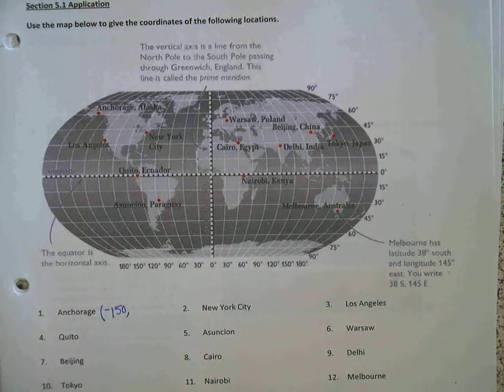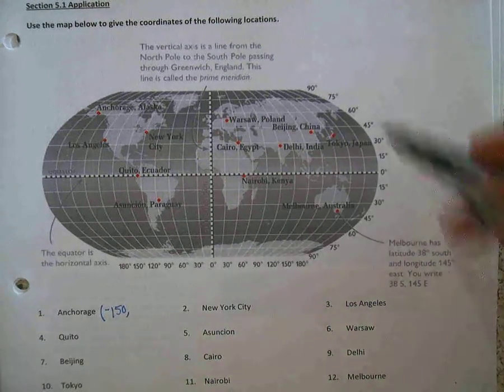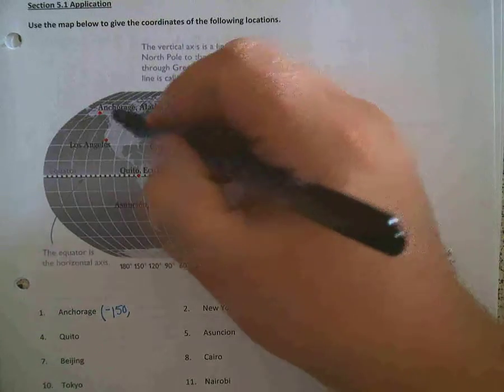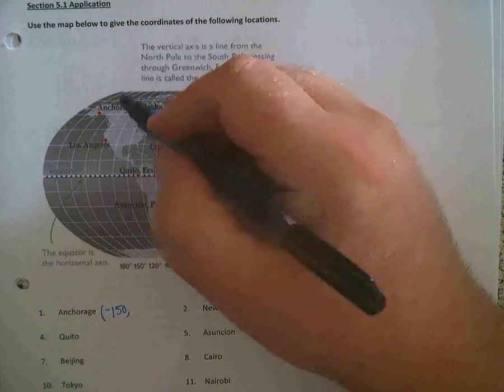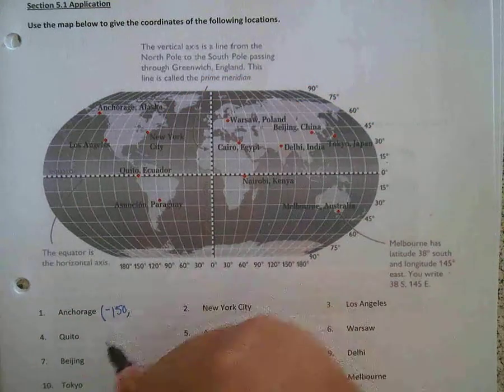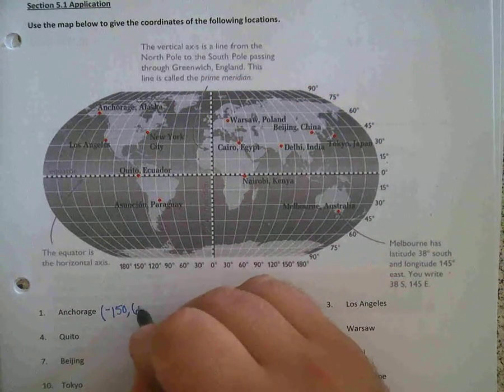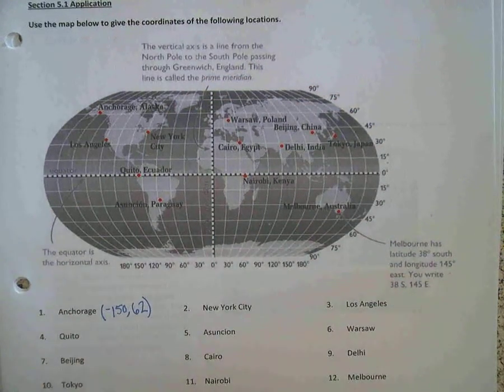And then the Y coordinate would be, well, that's up there a little ways. It looks like it's at 60. Maybe the next line would be 75. So maybe we just call that like 62. And so that's 62 on the Y-axis.